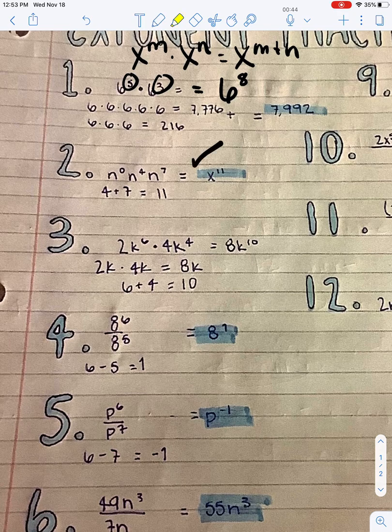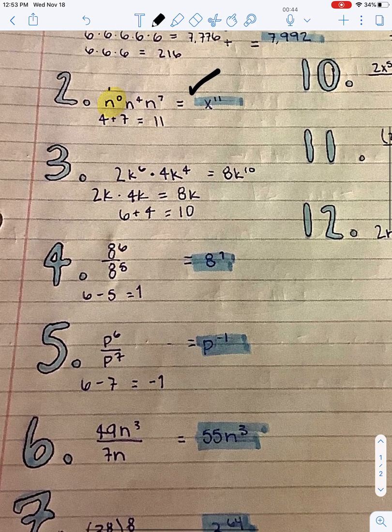I want to draw your attention here, though, to n to the 0 power. This is going to be interesting in algebra because whenever you get n to the 0, it always means 1. That's something you'll learn next semester, hopefully in your Apex class. Anything to the 0 power always equals 1. So if it was 4 to the 0, that would equal 1. I don't know the fancy math explanation of why that is, but I just know that anything raised to the 0 is 1. So even with that, your answer would still be n to the 11th. So you got that one correct.